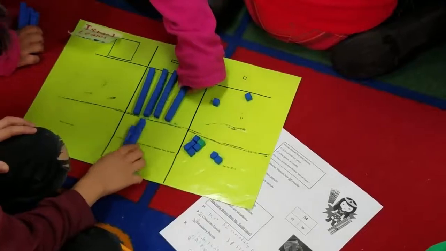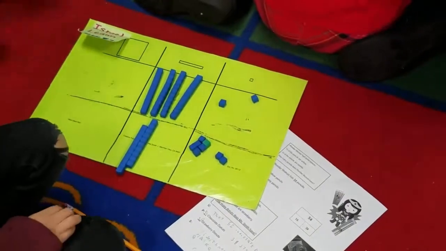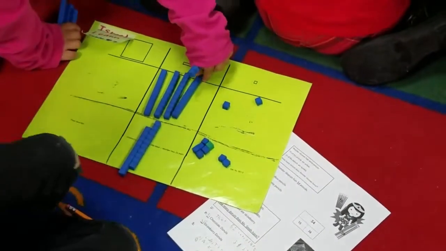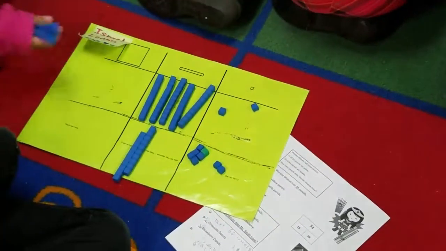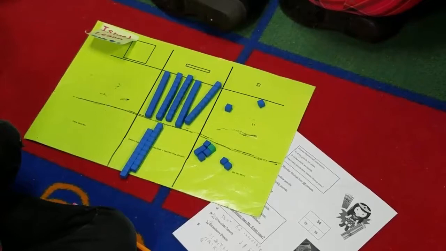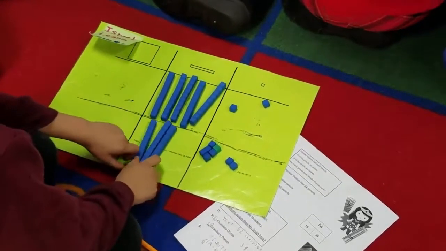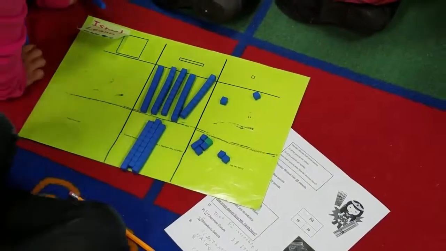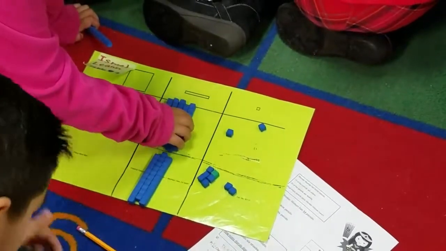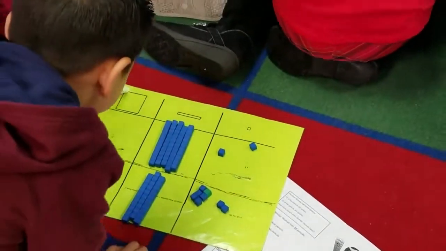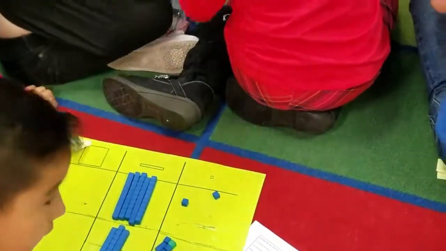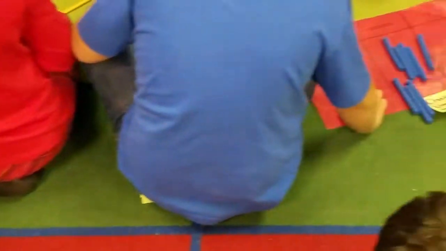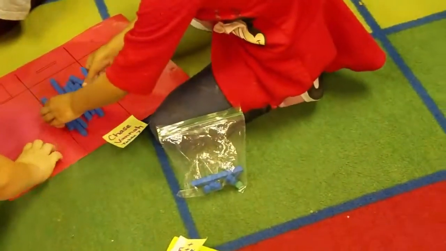I love how Susan has hers up and down so you know the separate numbers. Nice. Have you built it? Yes. Let's keep it together. Miss Smith, we did it for Chase. We know the answer. You can go ahead and record your answer for me. I already did. Excellent.